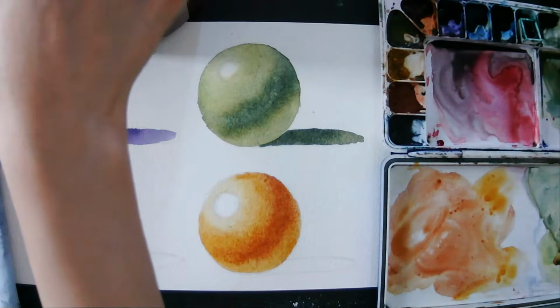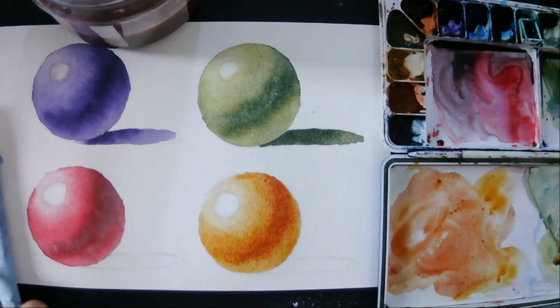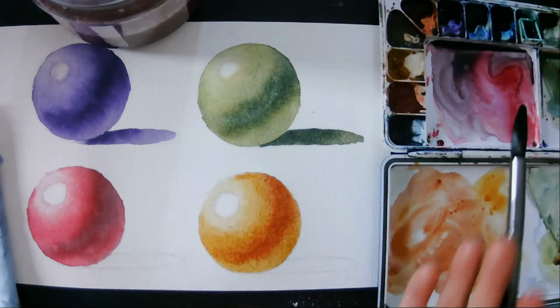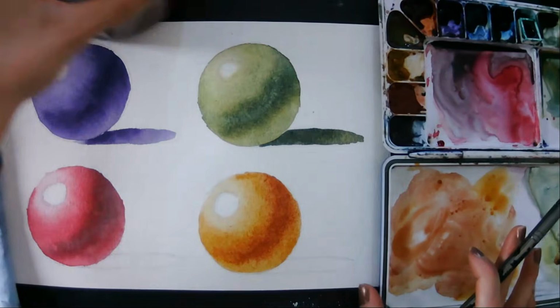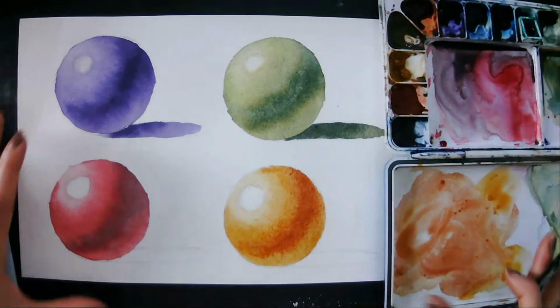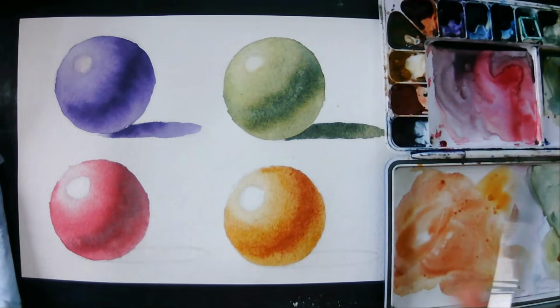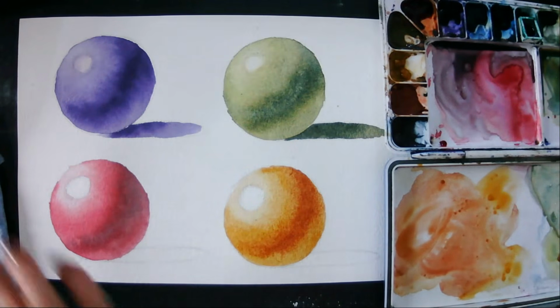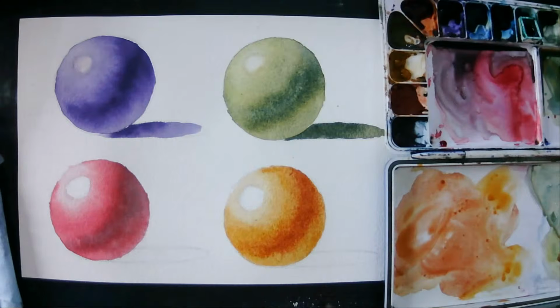And now that I have done this, this is essentially a color study. If I had a specific object in mind that I wanted to paint, right? In this case, a croissant or a baked good or a cake, a vanilla cake, something like that.